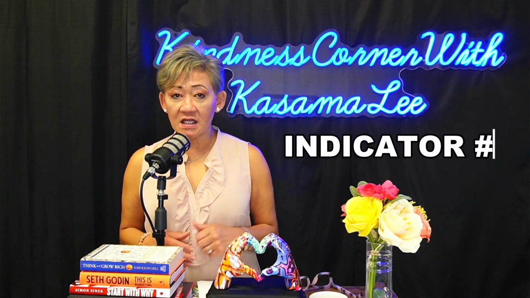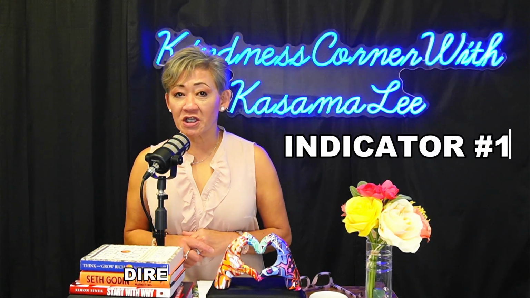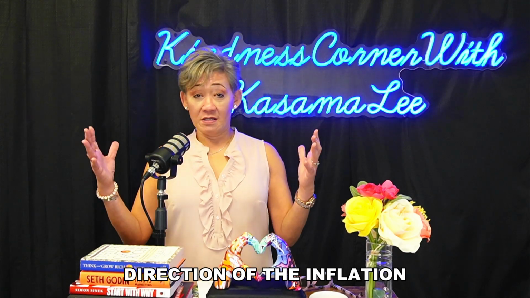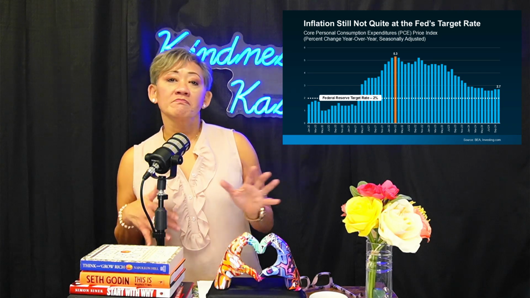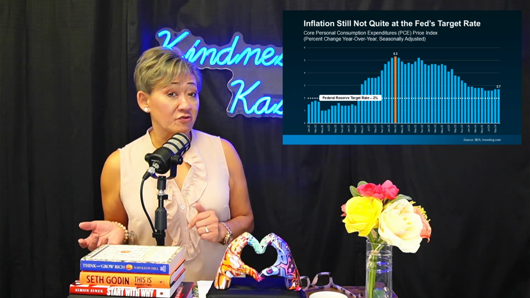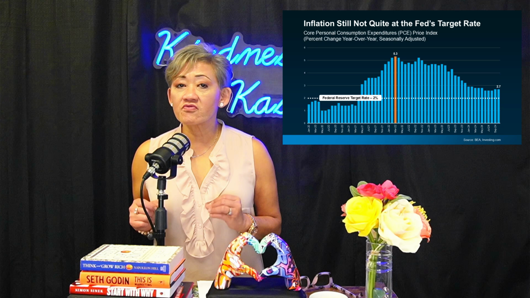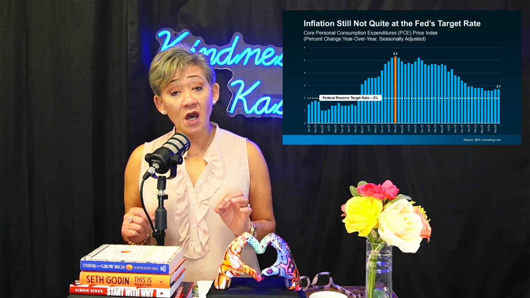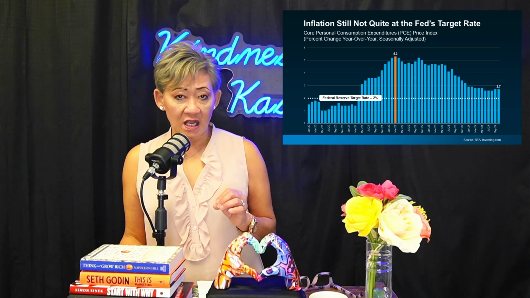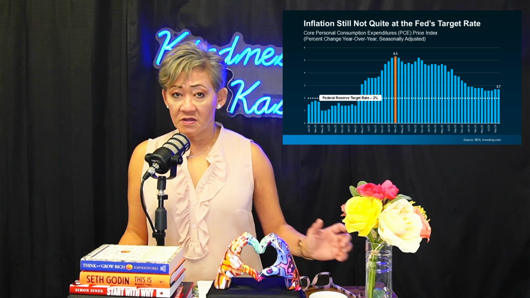First key indicator is the direction of the inflation. Fortunately for all of us, inflation has finally just been coming down, moving in the right direction. Where the Federal Reserve would like to see inflation percentage to be is at 2%. Currently, we're not there yet, but we're close. It's around 2.7 at the last time that you can see on the chart here.